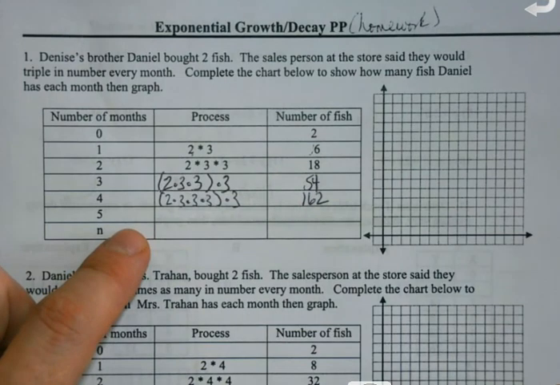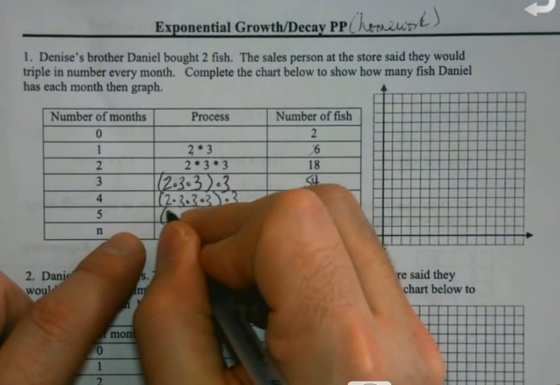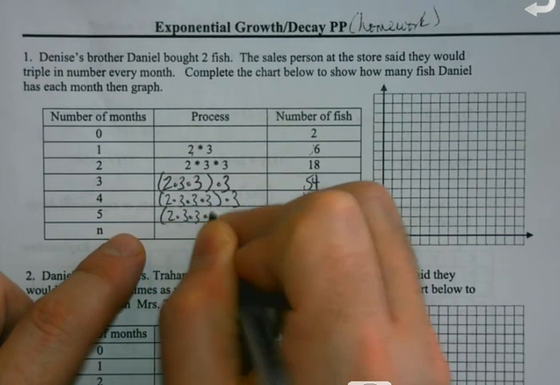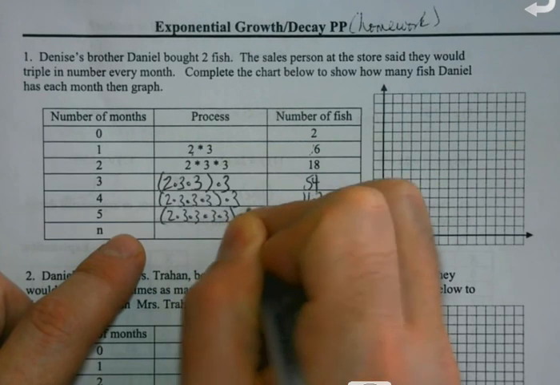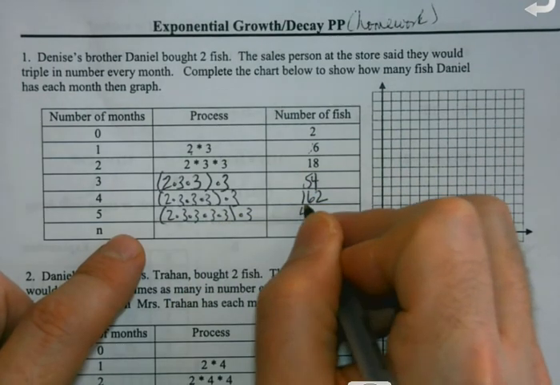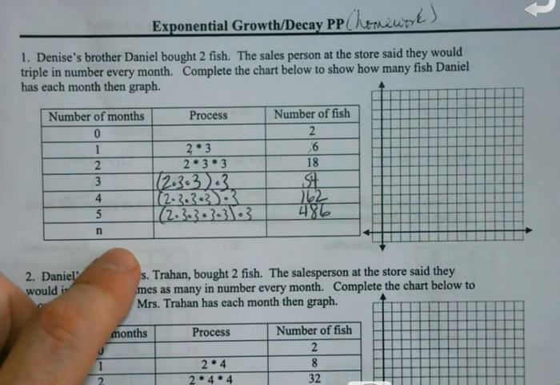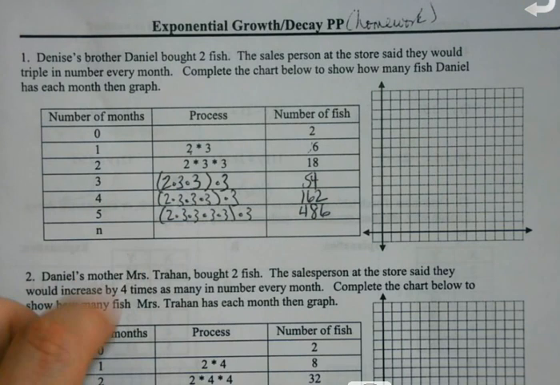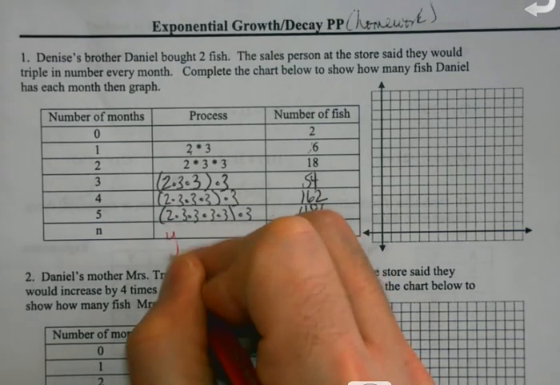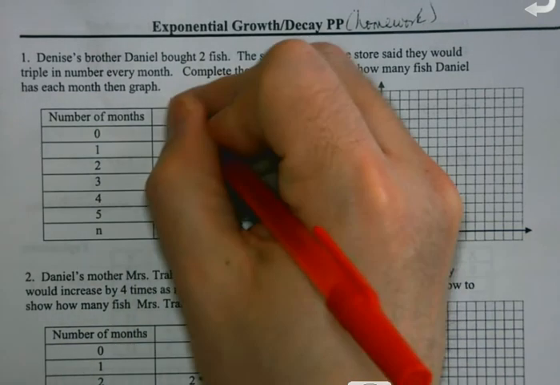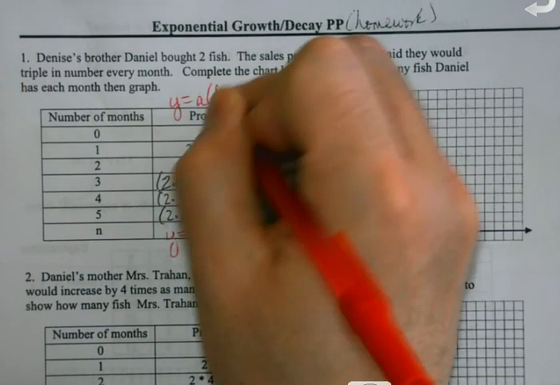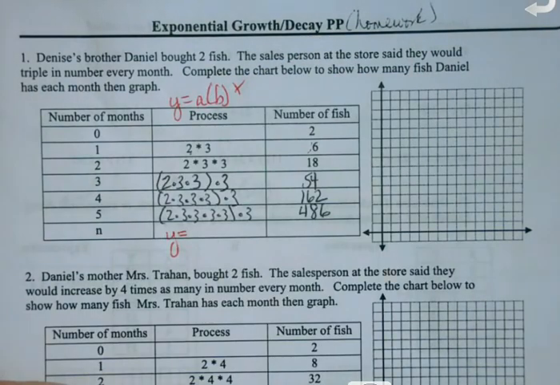And this number starts to get kind of ridiculous. But the reason to show you this is when you get to the last one, and this is what we talked about more on Monday, it says number of months n. When you go to make your equation, we remember that this is y equals a times b to the x.